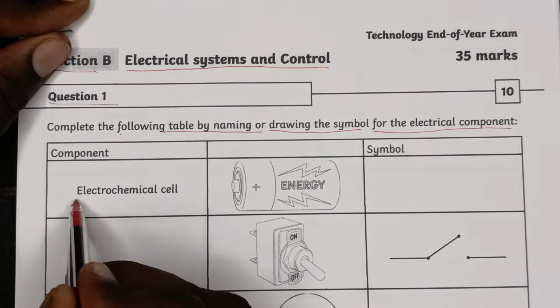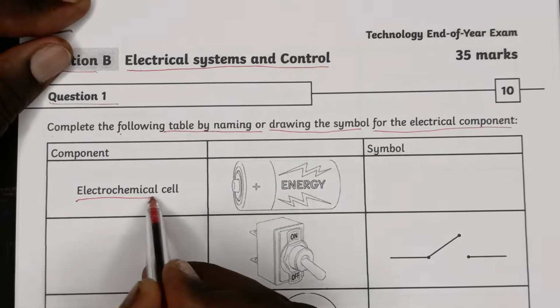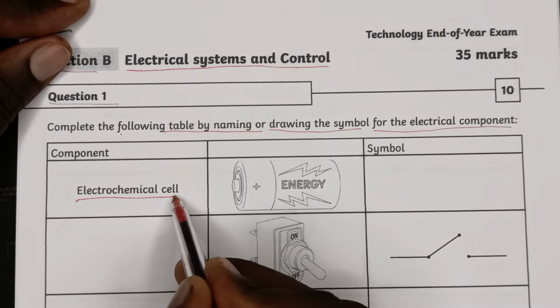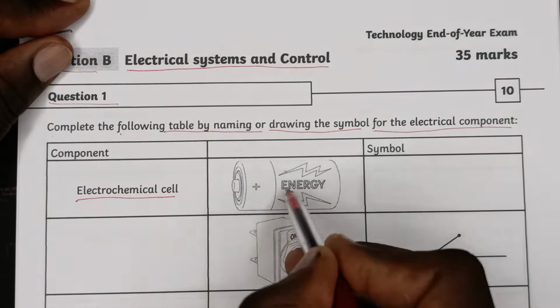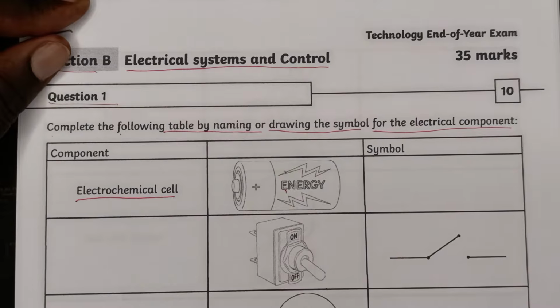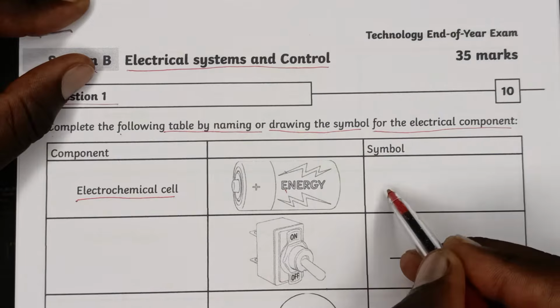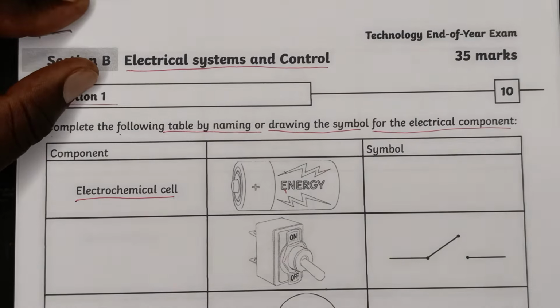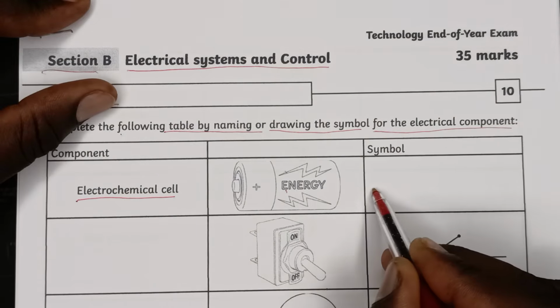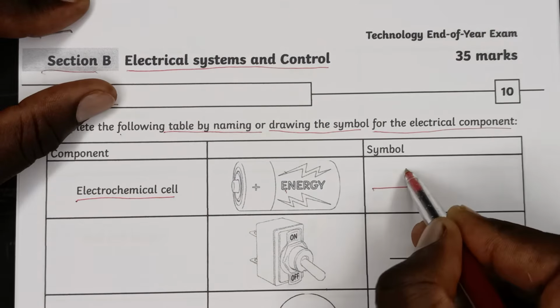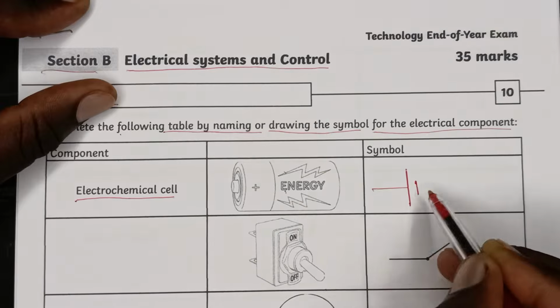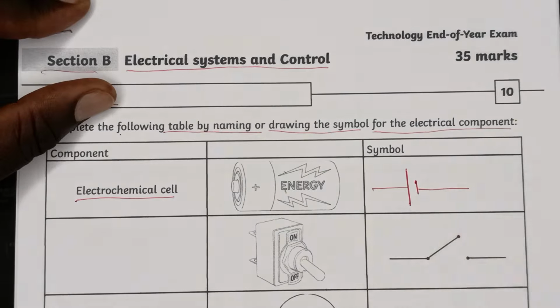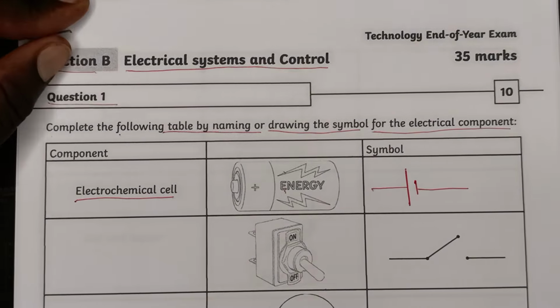All right. This is an electrochemical cell, and we have got a picture of an electrochemical cell here, and they say we should draw a symbol of a cell. So a symbol of a cell is drawn like this. So this is a symbol of a cell.